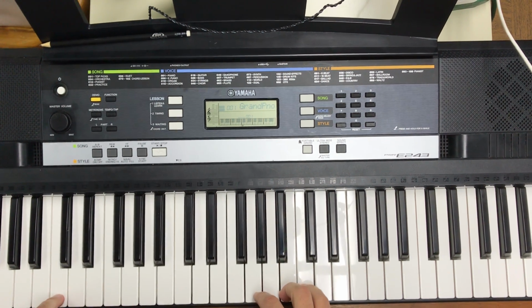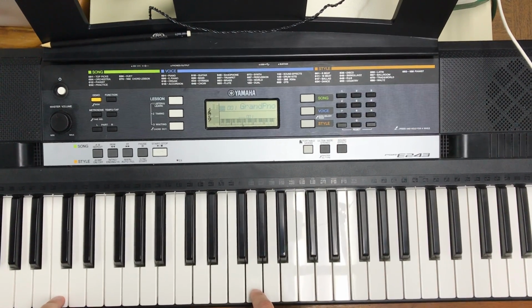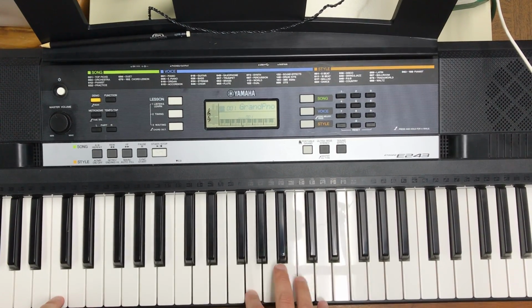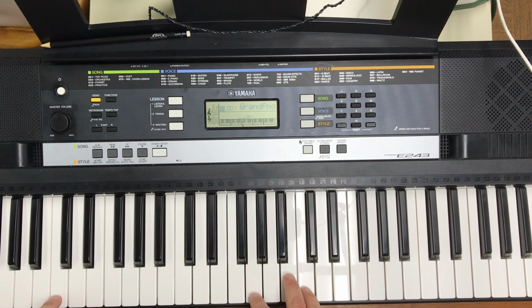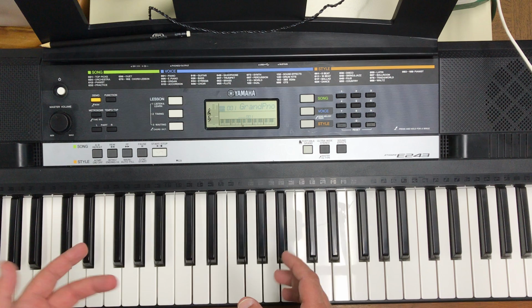For example, if I do a song like C Jam Blues, if I play the melody here, and then single note in the bass. Then we had talked about two-note chords, thirds, major thirds, and minor thirds. So on and so forth.